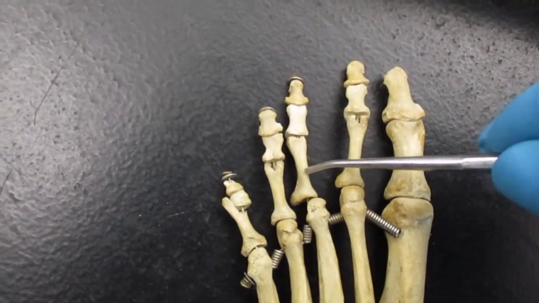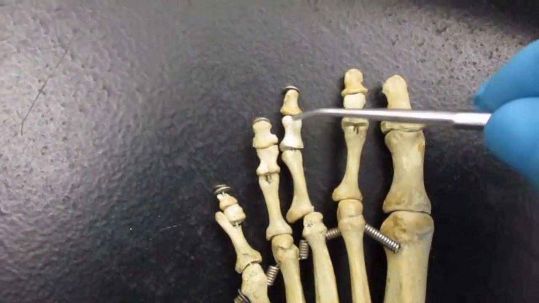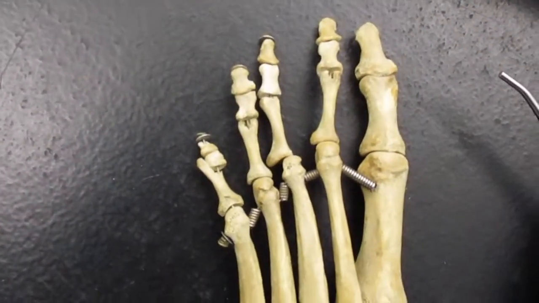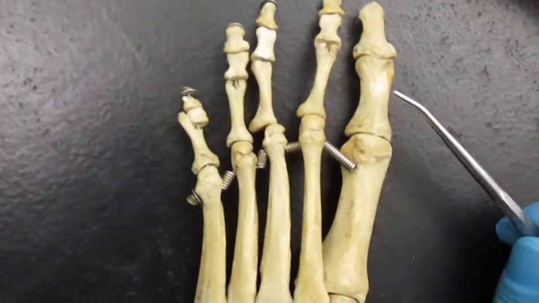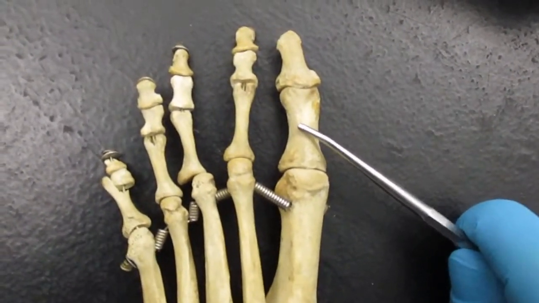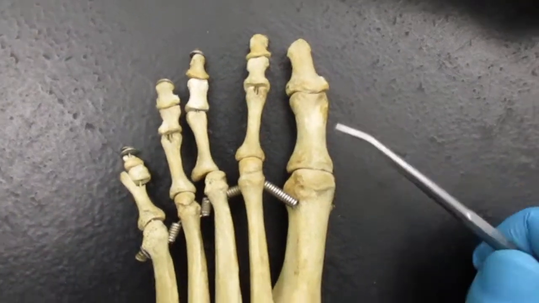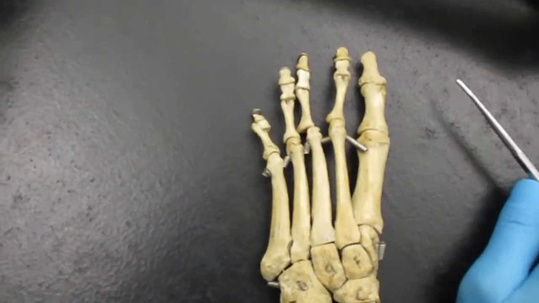Proximal phalanx, middle, and distal. And we can see this is true for all except for the great toe, the big toe, which has just two. Okay, I think that's got it.